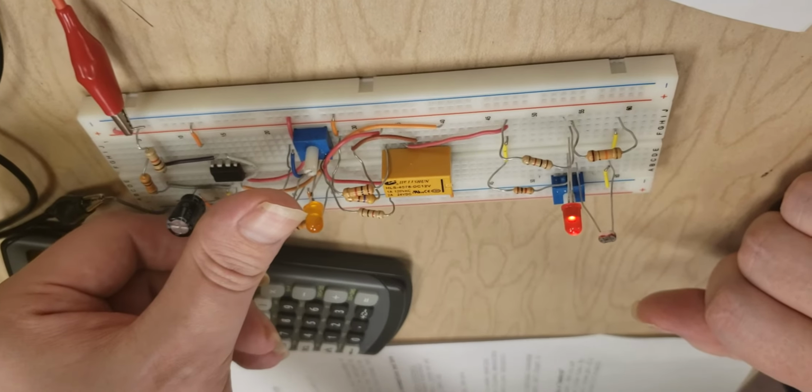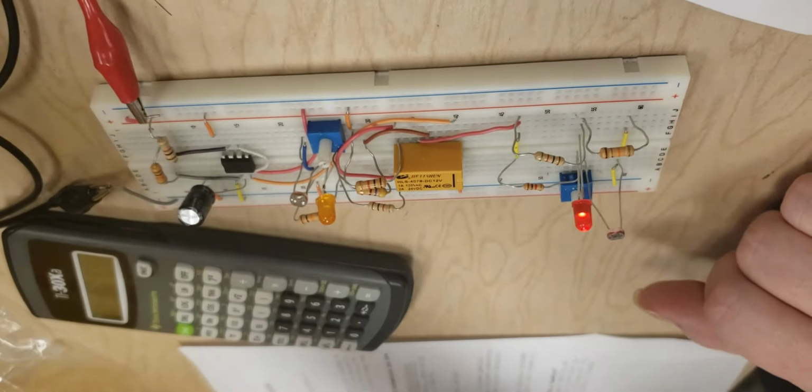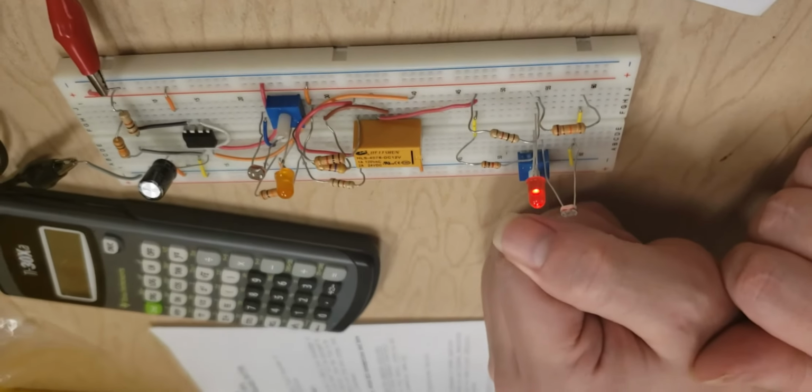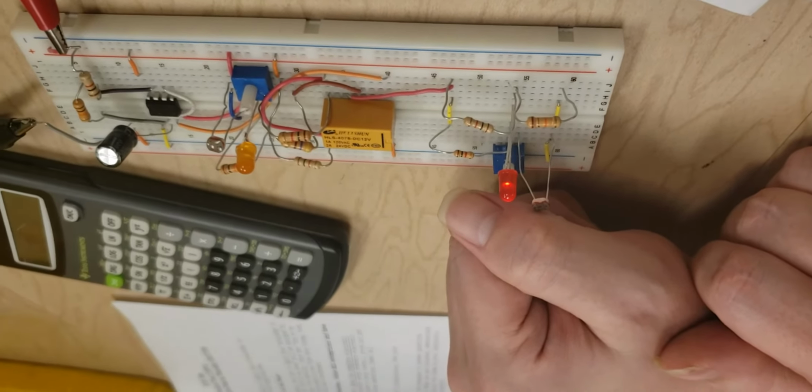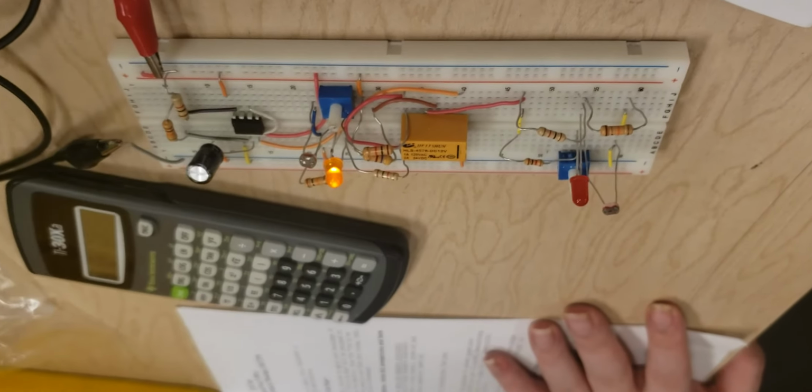But if you put it down here, to simulate it getting dark, you can tell the amber LEDs went down. And roughly the same thing happens with the red lights. That's proof of that. And I believe that is it.